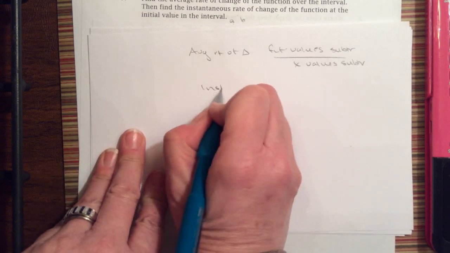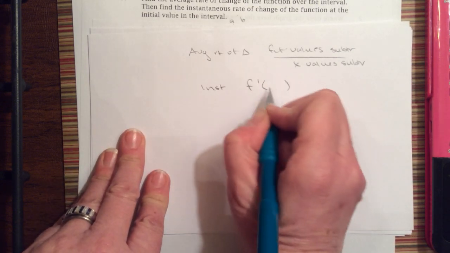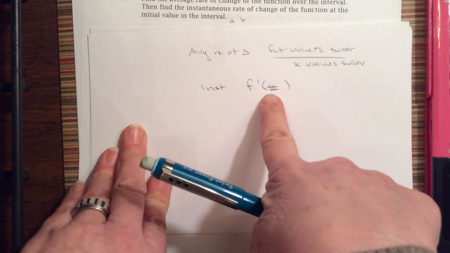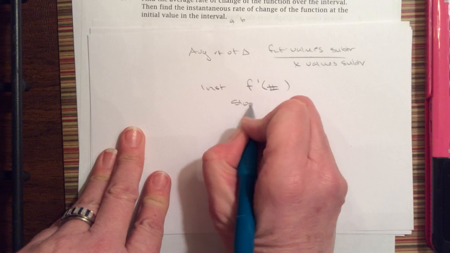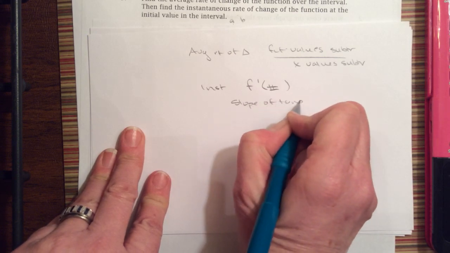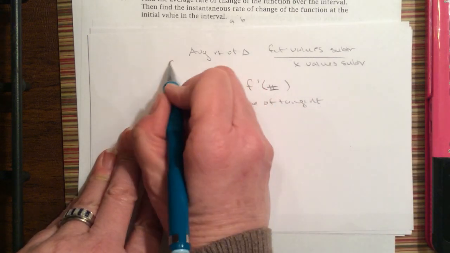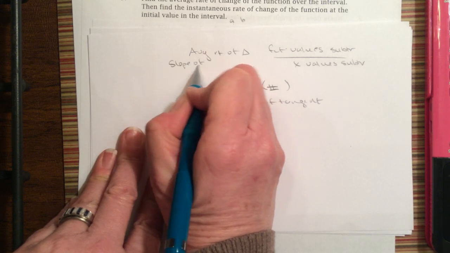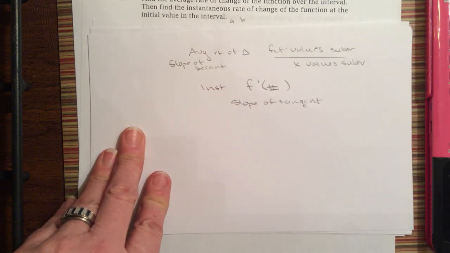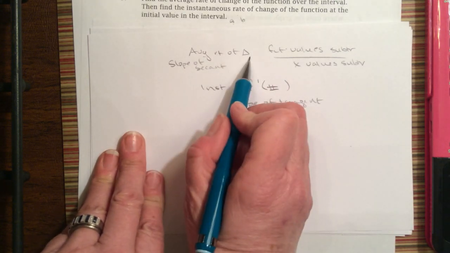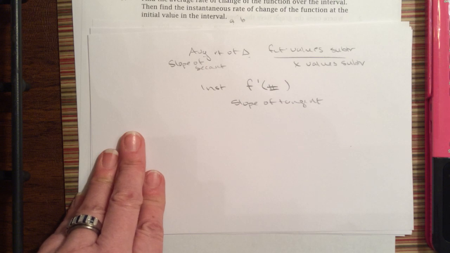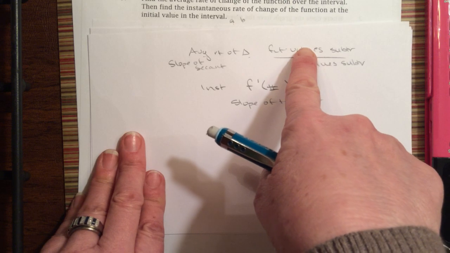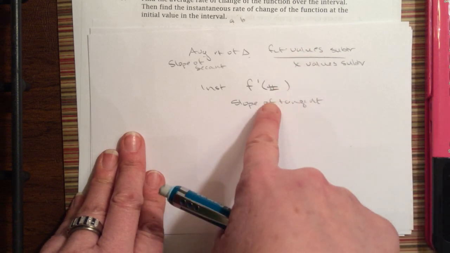For instantaneous rate of change, you want the derivative, and then you're going to plug in whatever number you want the change at, because the instantaneous rate of change is the slope of the tangent, and the average rate of change is the slope of the secant. This is looking at your rate of change as you're driving to your friend's house, how long it took you in the denominator, how far you went in the numerator. This is like the radar gun.